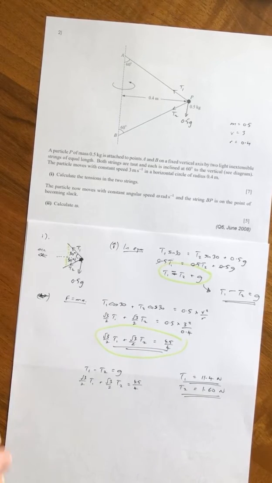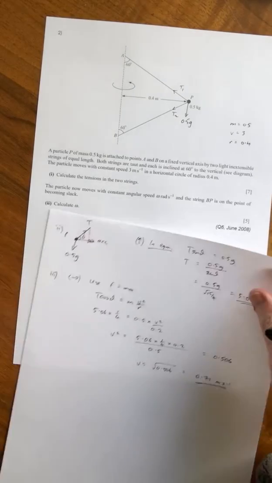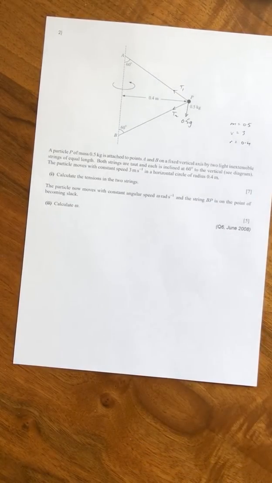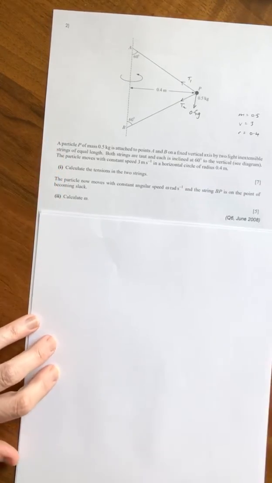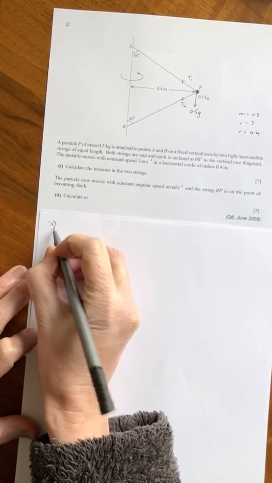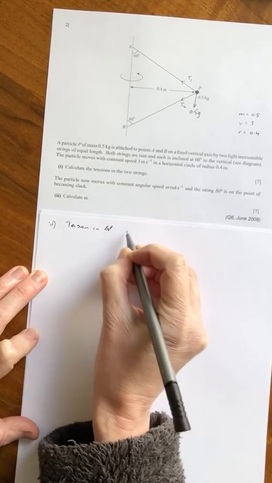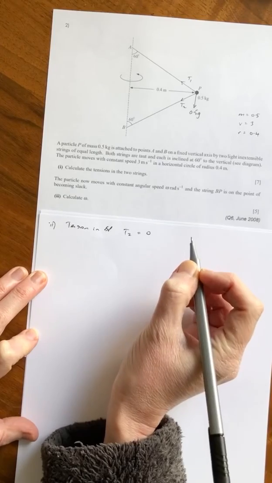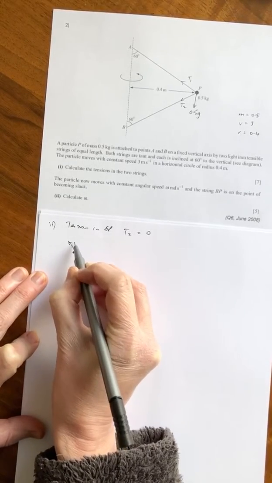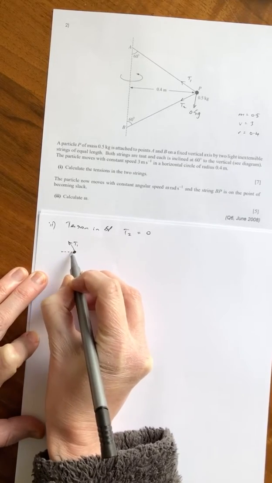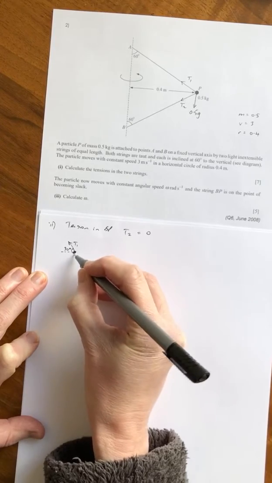So we now know for this point, I'm going to just get a new sheet of paper for this so we can see. So the key part then is that the tension in BP, T2, is equal to 0. So that means that we've only got my T1 force. I've still got that same angle of 30 degrees.